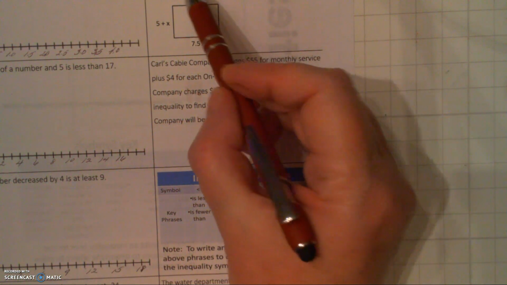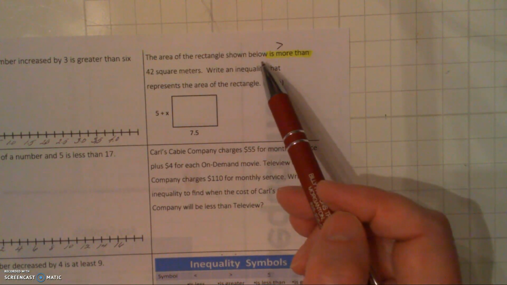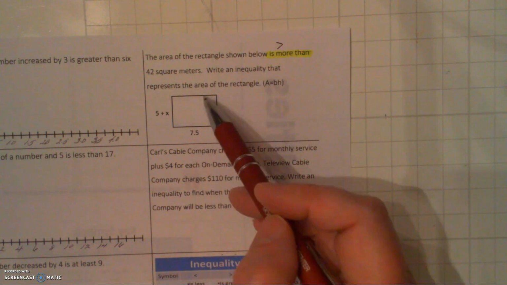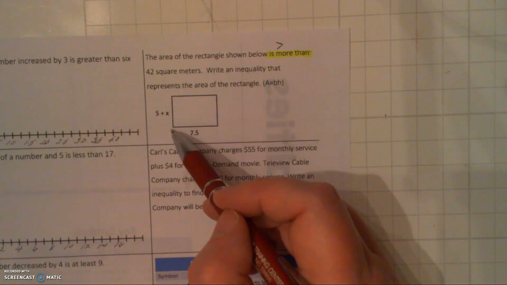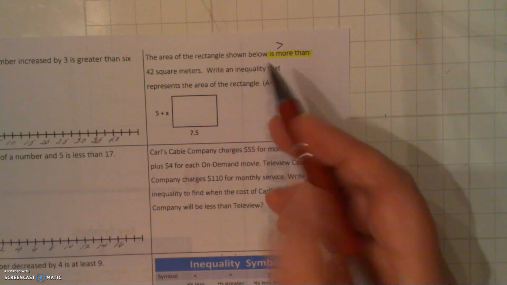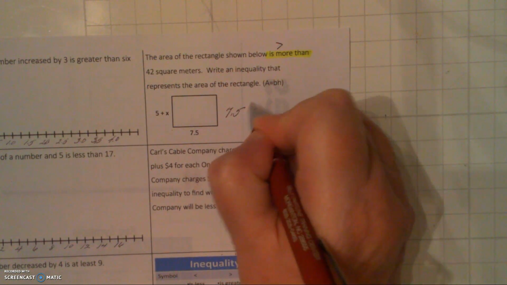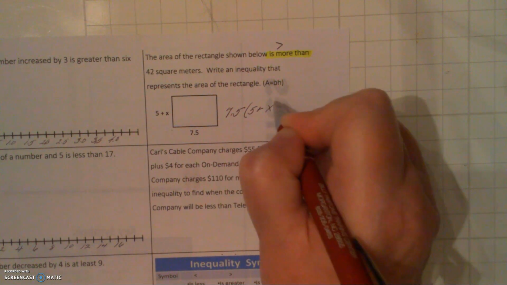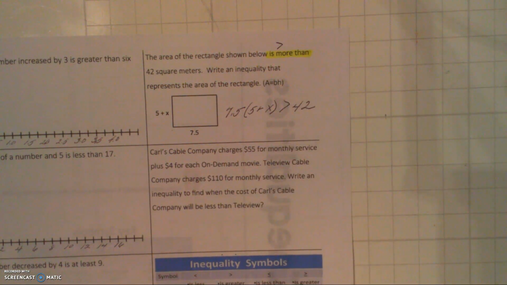Okay? Then when we look, it wants to know the area. Here, let me put this down here. The area of the rectangle shown below is more than 42 square meters. Write an inequality that represents the area of the rectangle. Now remember, area is base times height. So what we're going to do is take 7.5. We're going to multiply it times the height, and is more than 42.